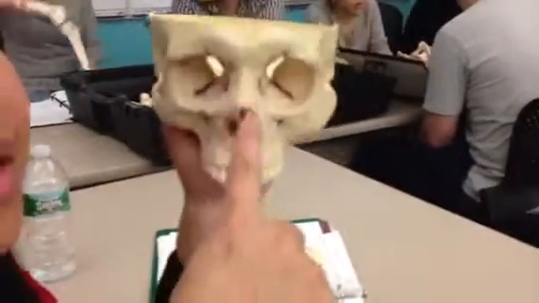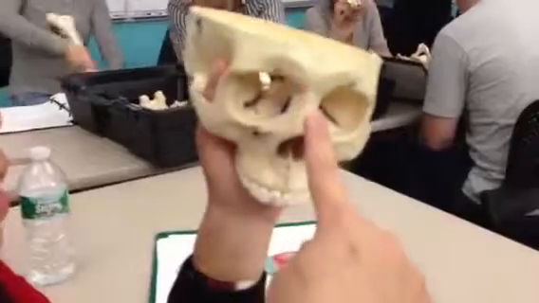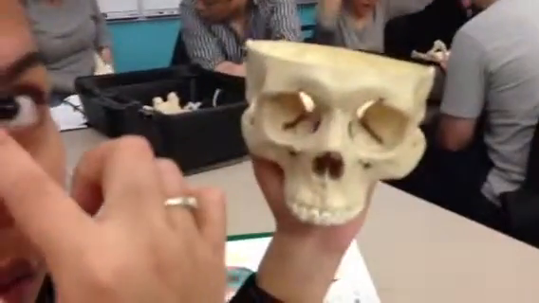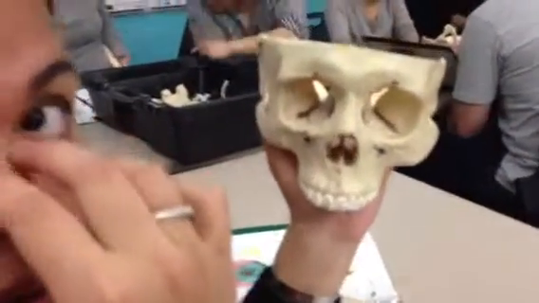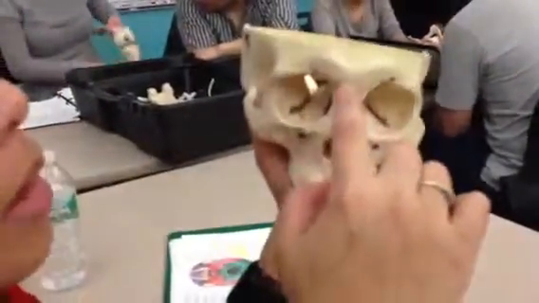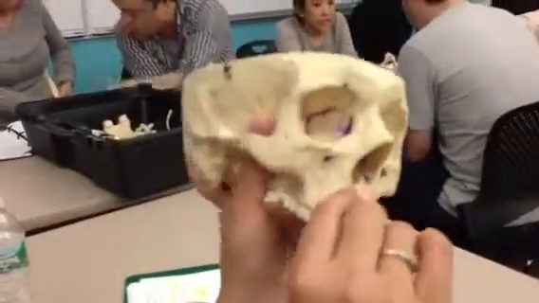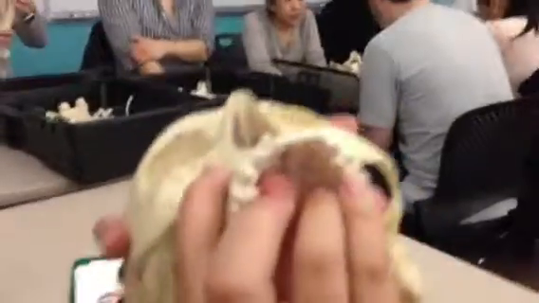This is the nasal bones. This side is, this is nasal bones. Yeah, but this is the nasal. I already mentioned that.